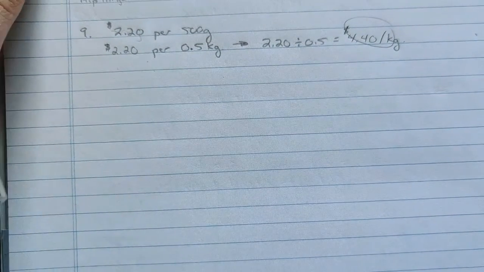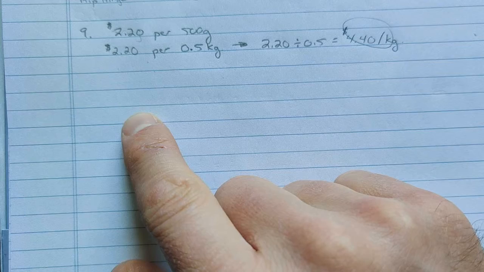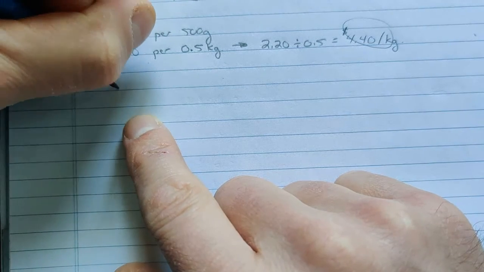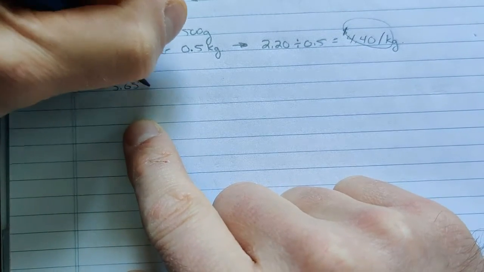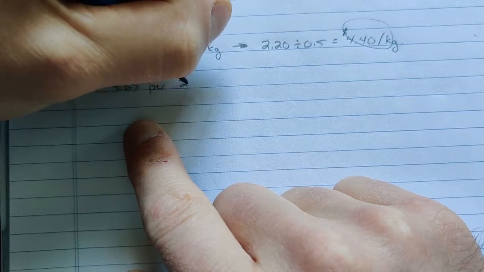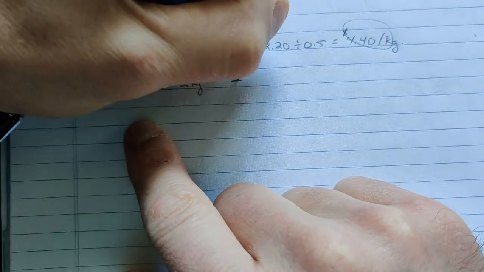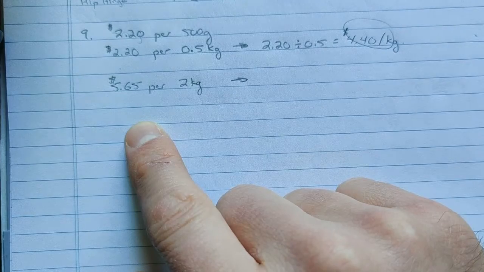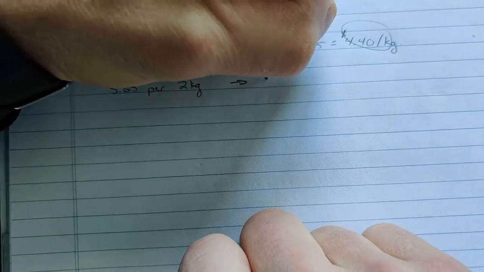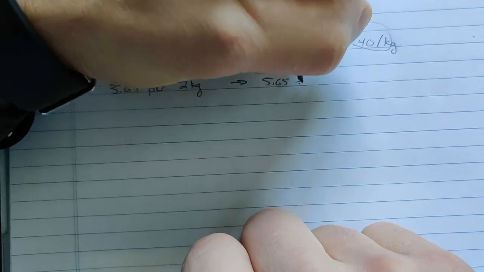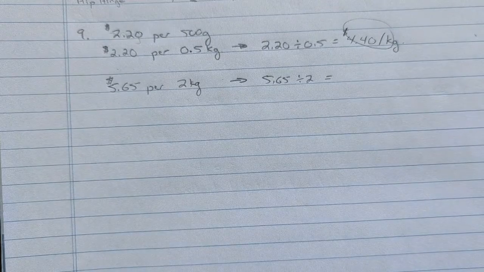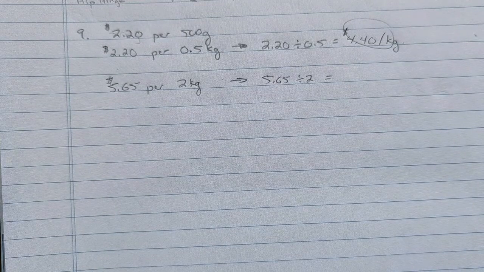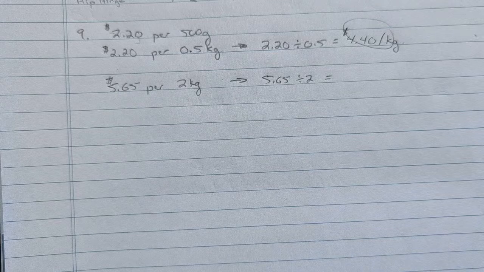And then in the case of the second one, it was $5.65 per 2 kilograms. And so what we do is just divide that, 5.65 divided by 2, and that is going to get us $2.87.5, I believe. Let me just double check that.